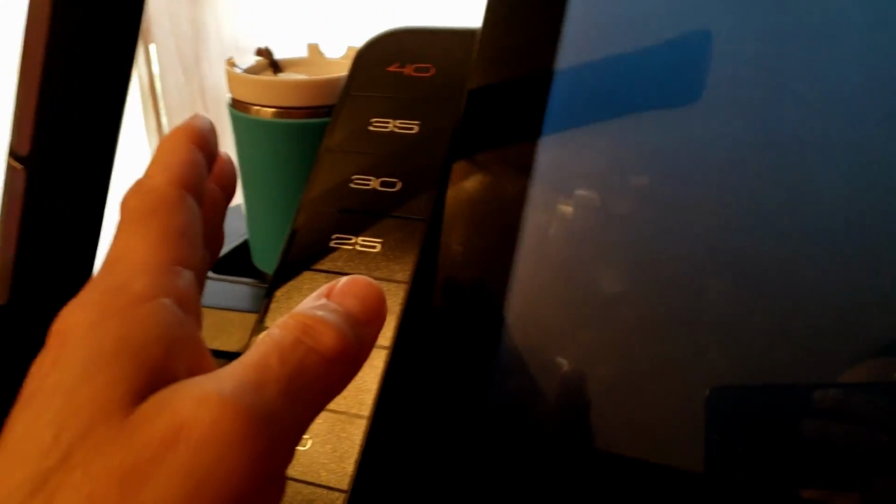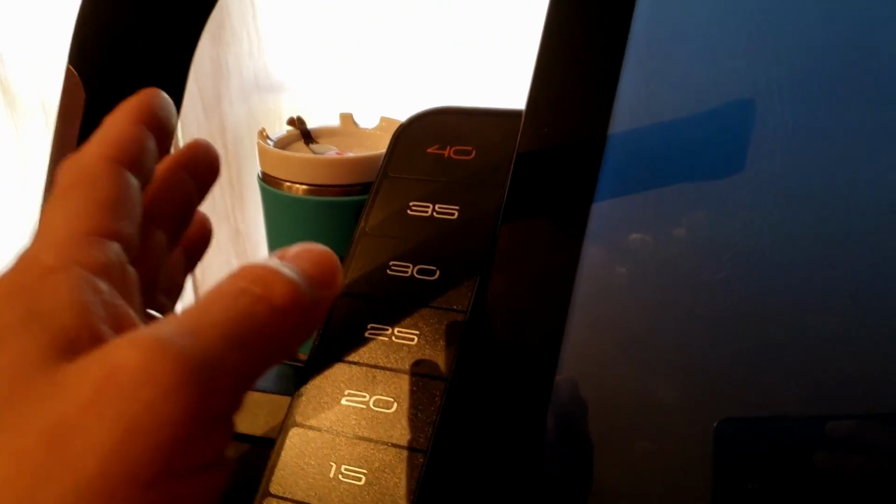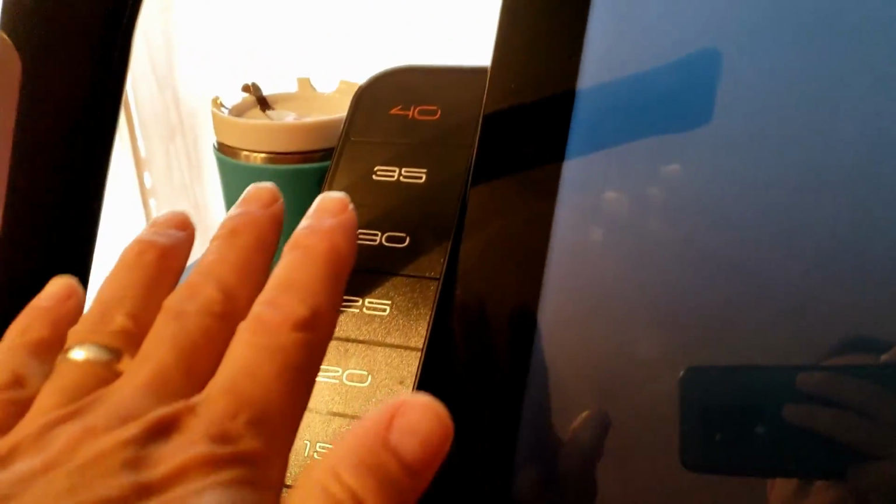Again, I'm not sponsored or anything. I just love sipping on my coffee, drinking it very slowly, and I got tired of going back to the microwave, heating it up, heating it up. With that, it keeps it hot for several hours at a time, and it actually brings it down to a drinkable temperature immediately, so you're not scalding yourself.